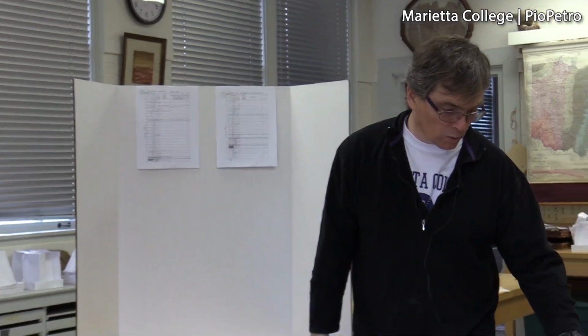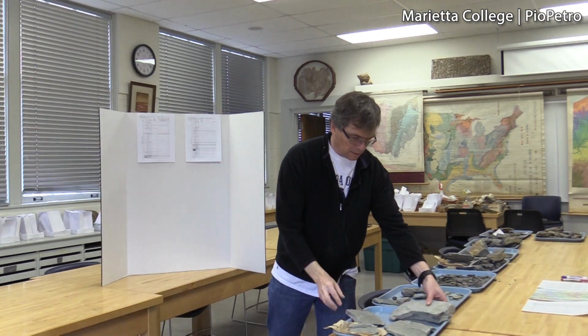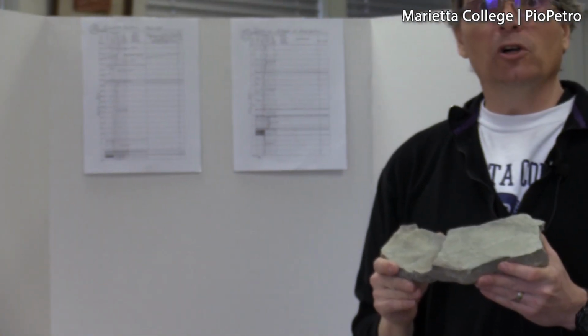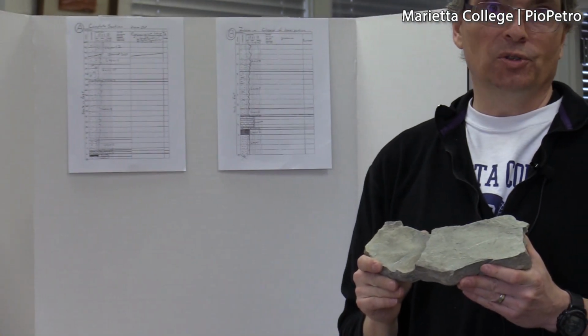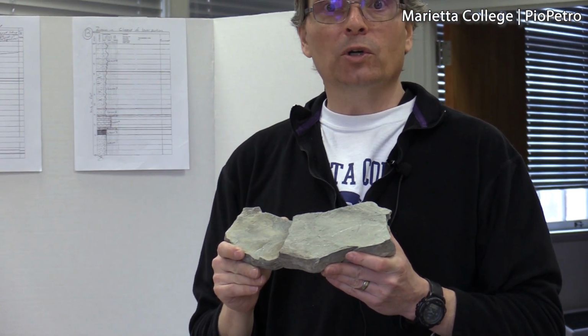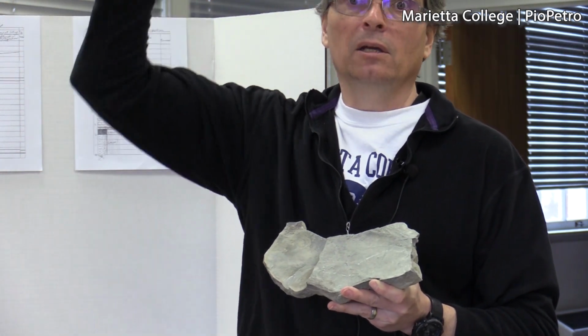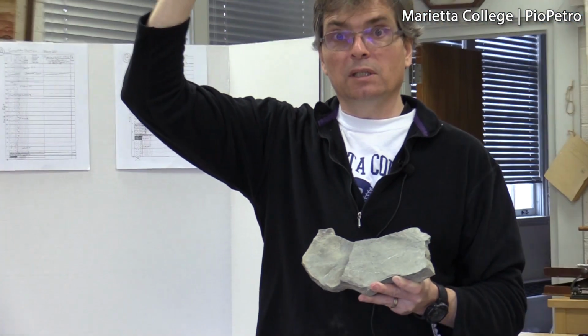So what I want you to write for layer 8 is: medium gray siltstone alternating with light greenish gray fine-grained sandstone in coarsening upward cycles that throughout the entire layer 8 coarsen from mostly siltstone at the bottom to mostly siltstone and fine-grained sandstone at the top.